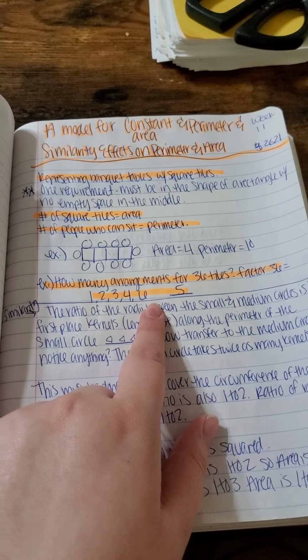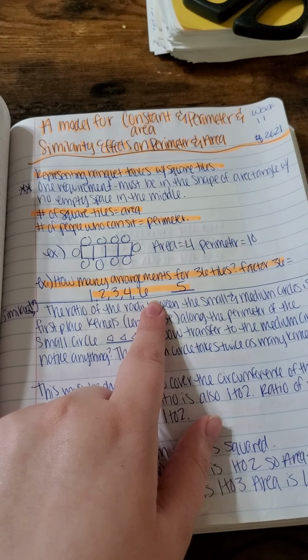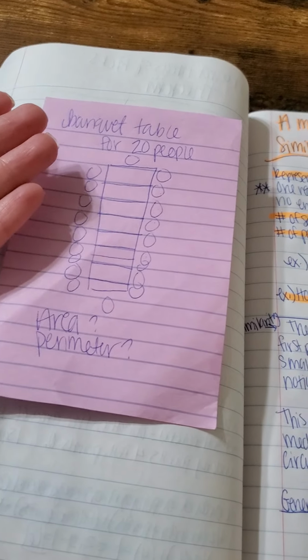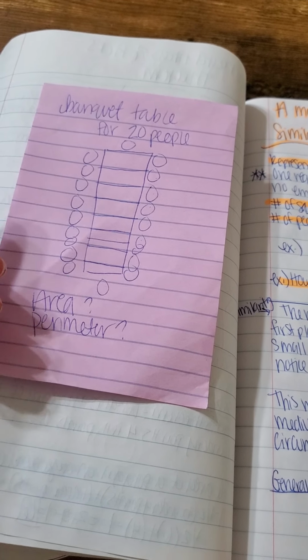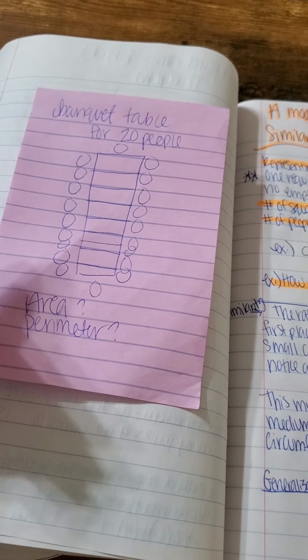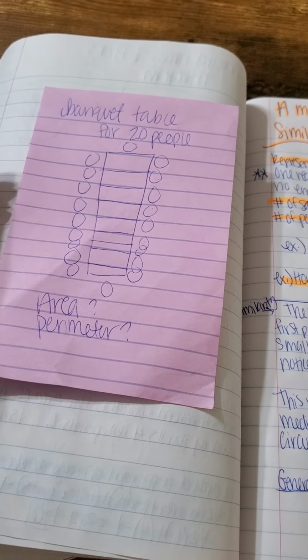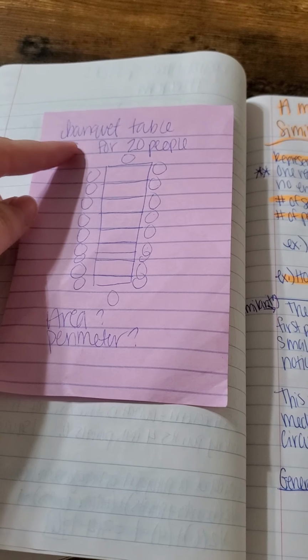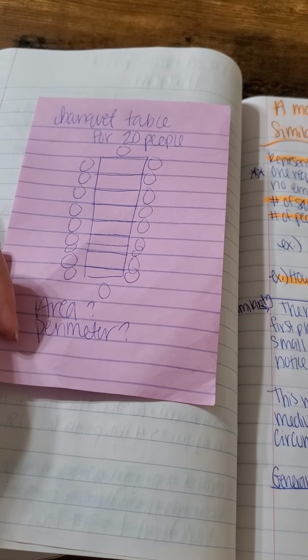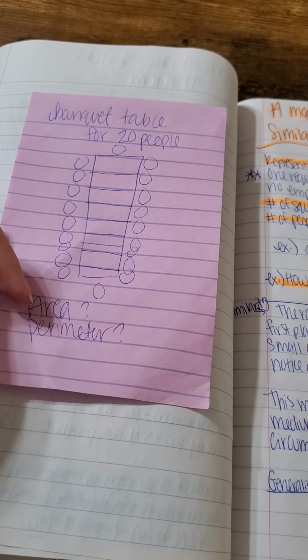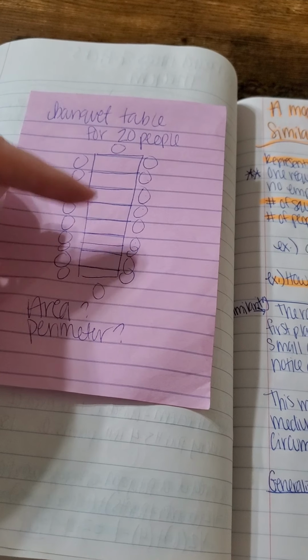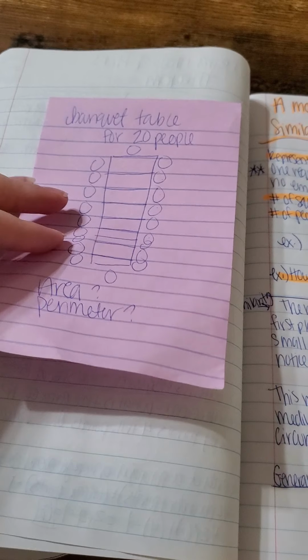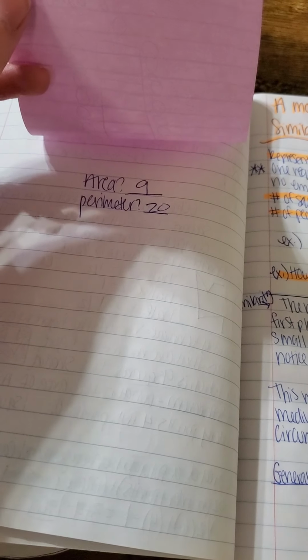So say the table asks, for instance over here, for 20 people, what would be the area and the perimeter? Well, the perimeter is always how many people are seated. So since we know it's for 20 people, we know the perimeter is 20. And the area is how many tables. So you would just simply count the amount of tables to get your area, which I put underneath as answers.